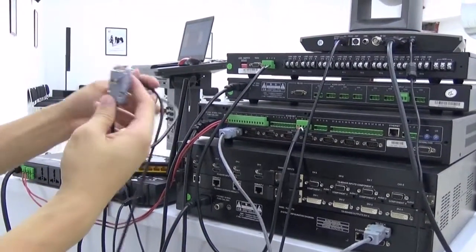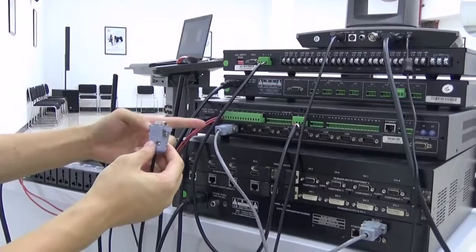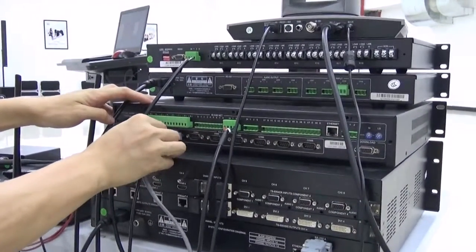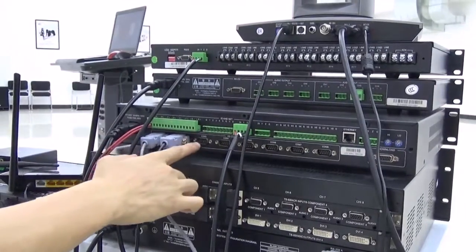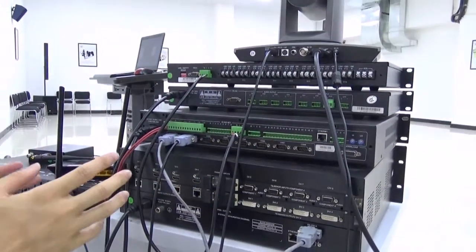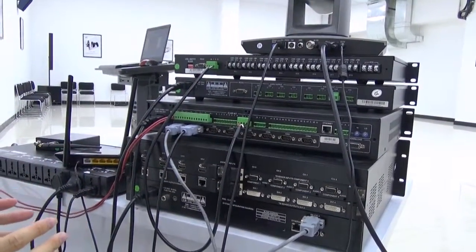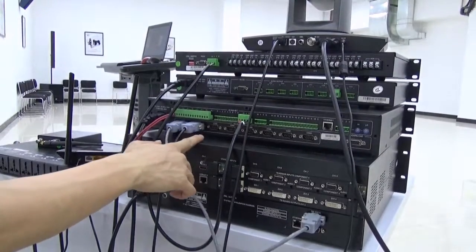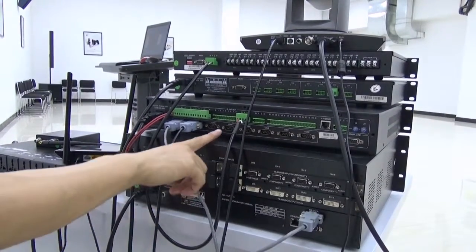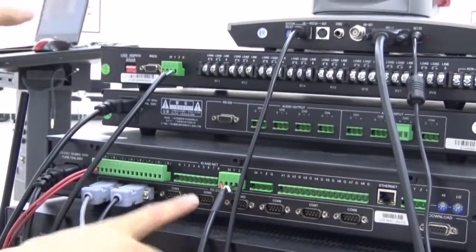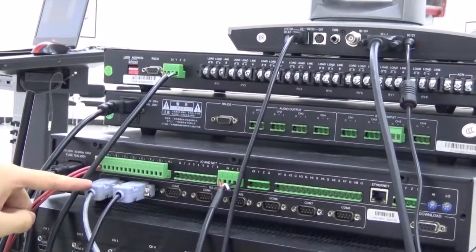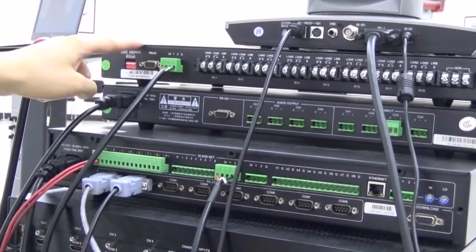Okay, one end to the camera, another end also to the controller. For this port we would like to connect it directly to the projector screen, so we leave another position for that device. We would like to control another port to this device, so the same way we should connect this kind of cable directly to the device. Let me show you.